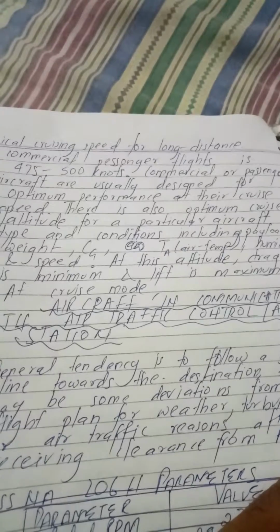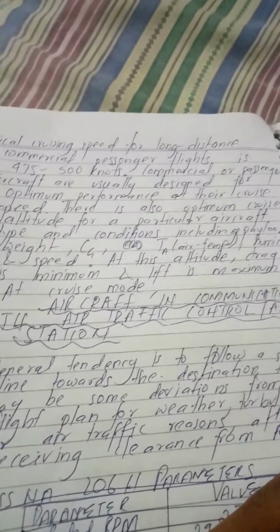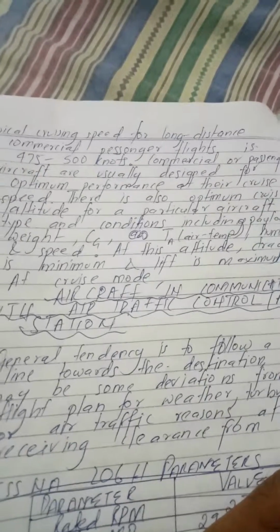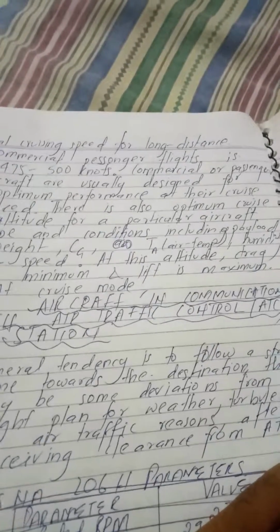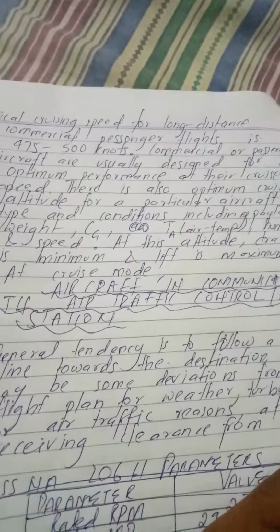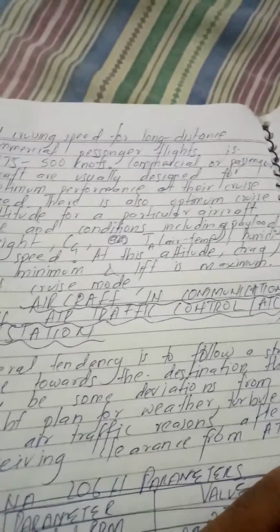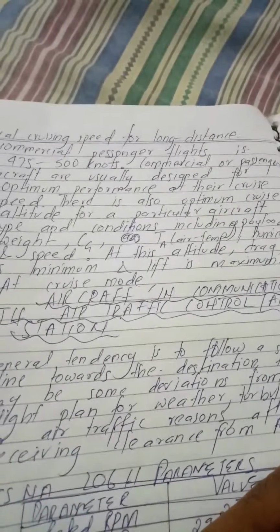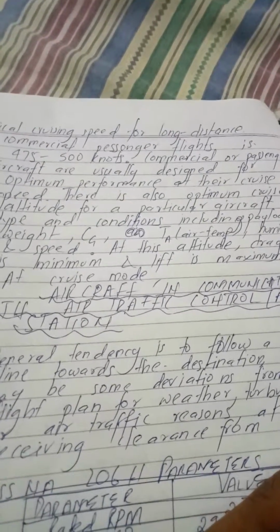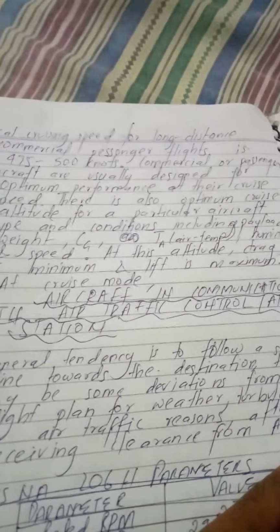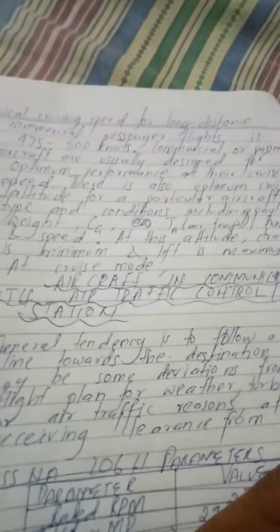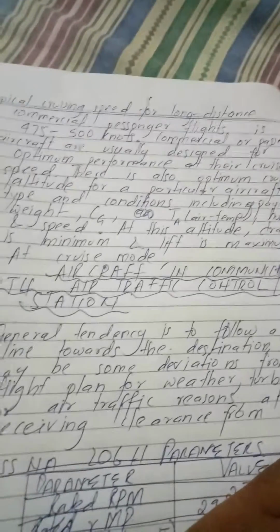These are other parameters, and at this altitude, drag is minimum and lift is maximum.